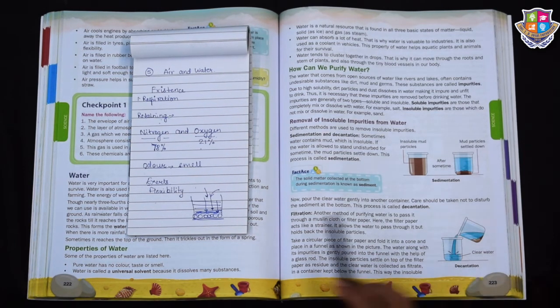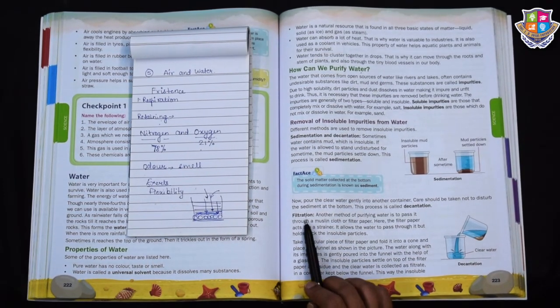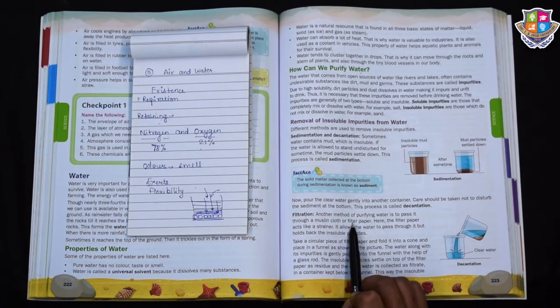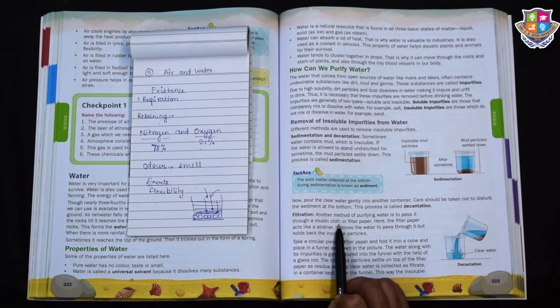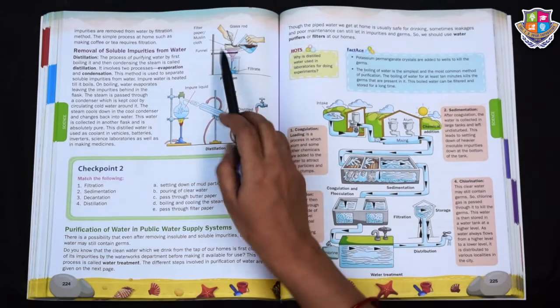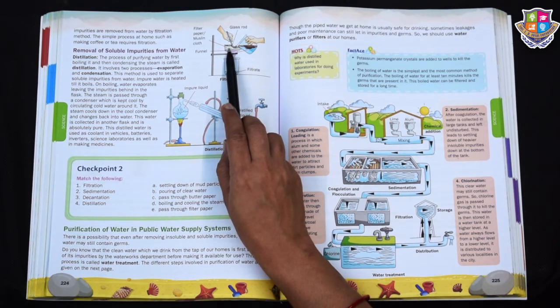Okay. Now another type is filtration. You can also use the filtration process. Now what is it? Using filter paper or muslin cloth. We will go to the next diagram, children. It is better to understand with the diagram. So this is a funnel, and on it is put muslin cloth or you can put filter paper.